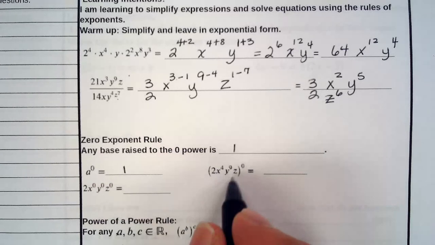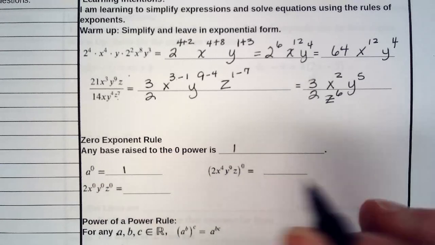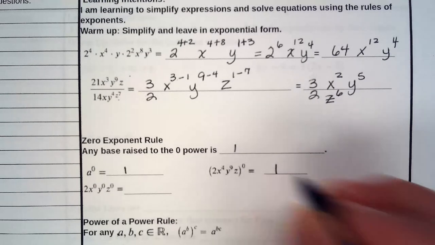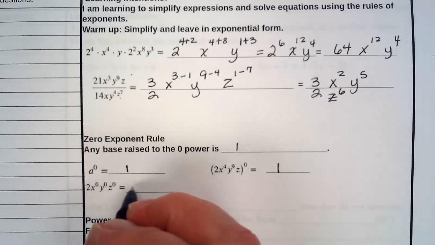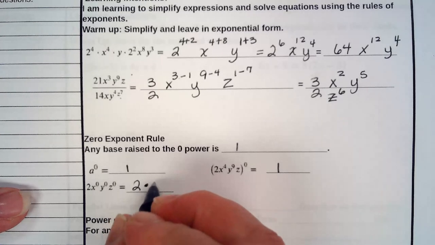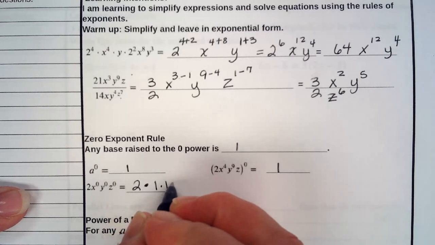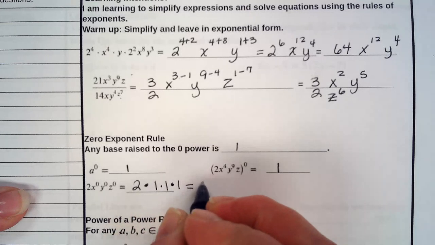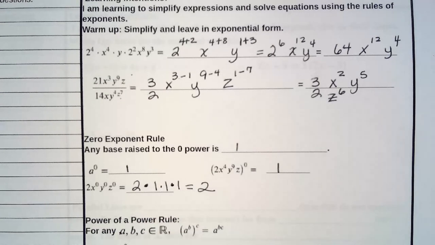This whole thing, it doesn't matter what's inside. It's raised to the 0 power, it is 1. We've got 2, which is not raised to the 0 power, times 1 times 1 times 1, which simply gives me 2. And I'm done.